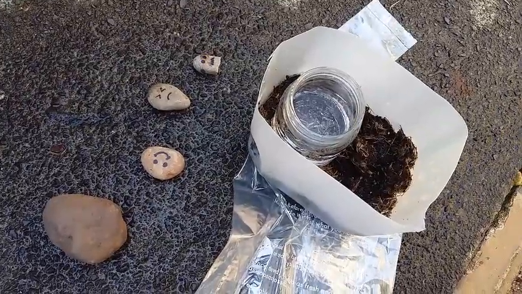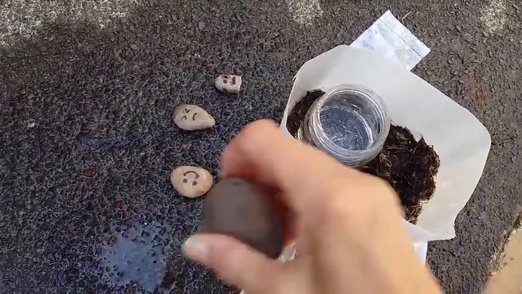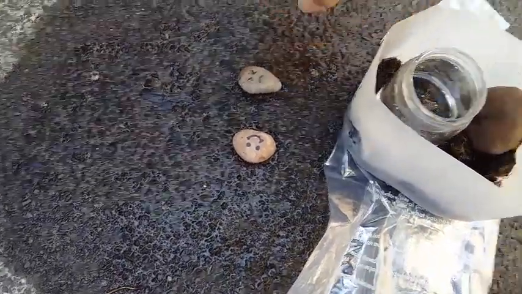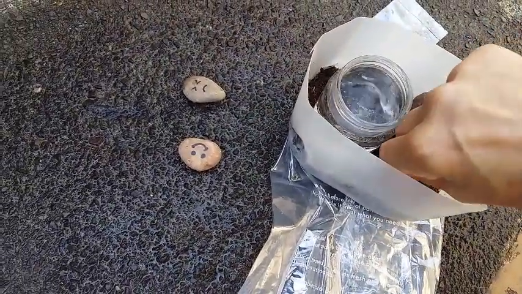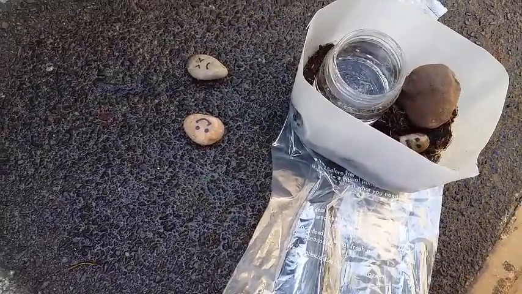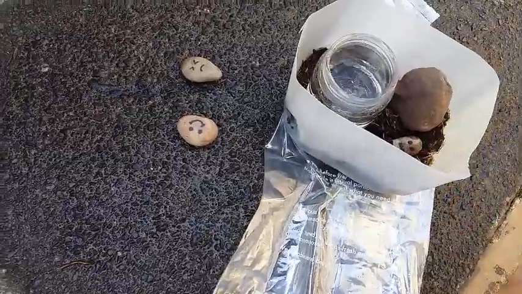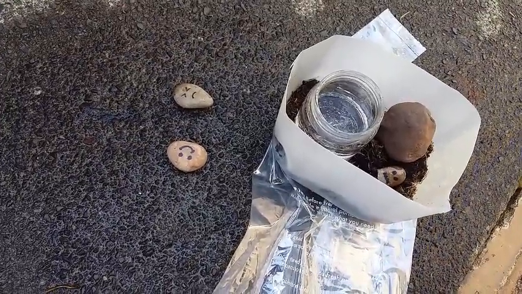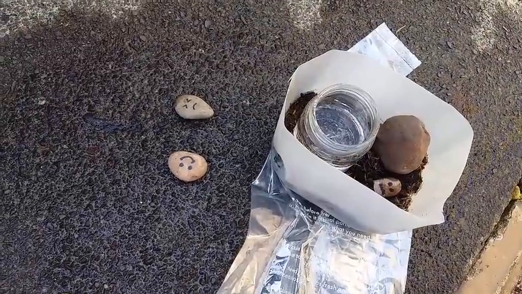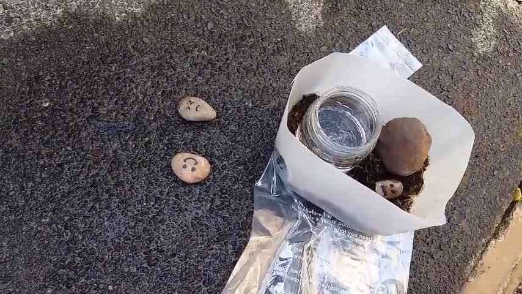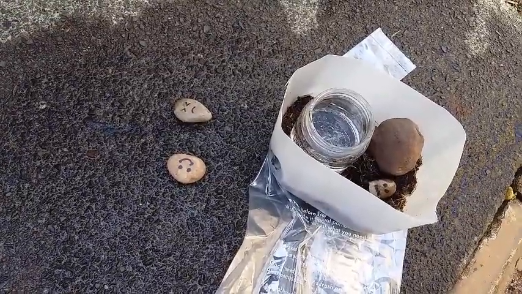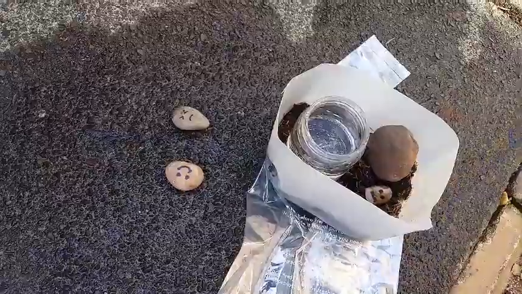The rocks can go in to represent mountains, and we've got a few funny faces again that can go in to represent humans. What I will do next is put the whole planet inside the plastic bag, or inside the atmosphere, and I will tie it very tightly so no water, no gases can escape from our planet, and I'll sit it out in the sunshine to see what happens.